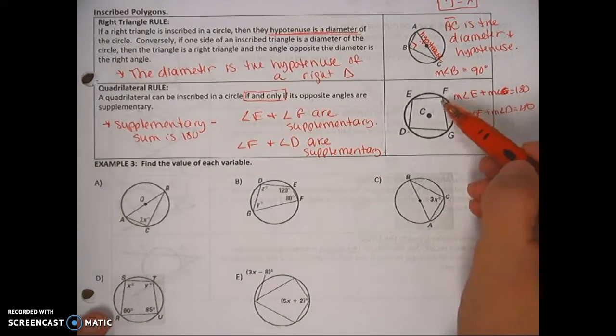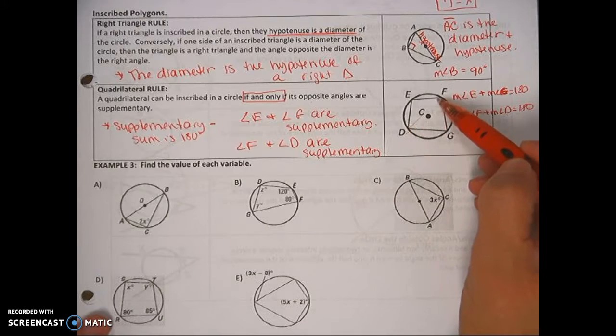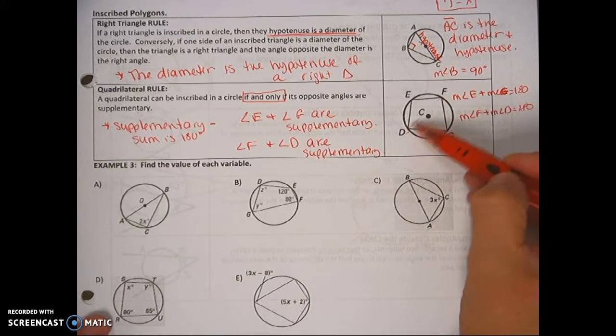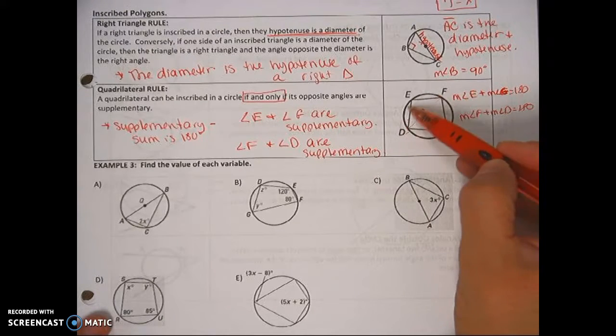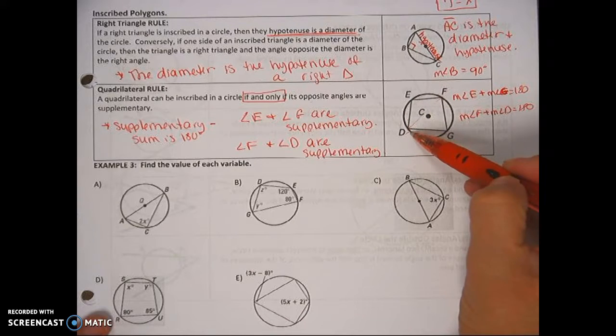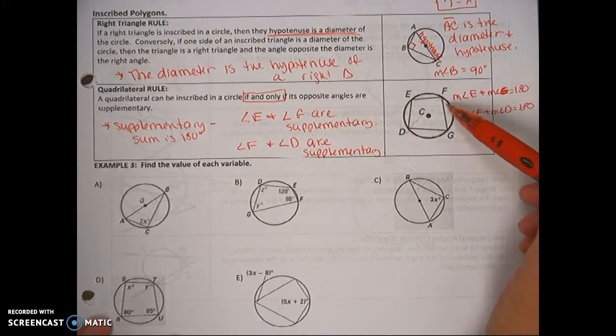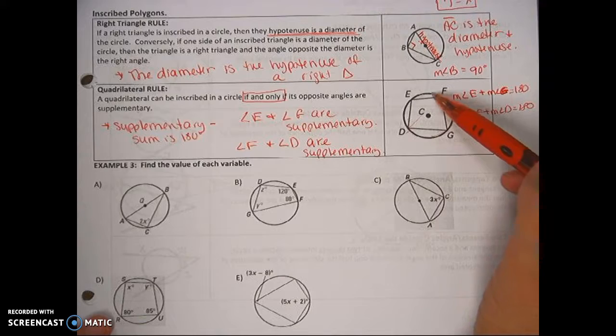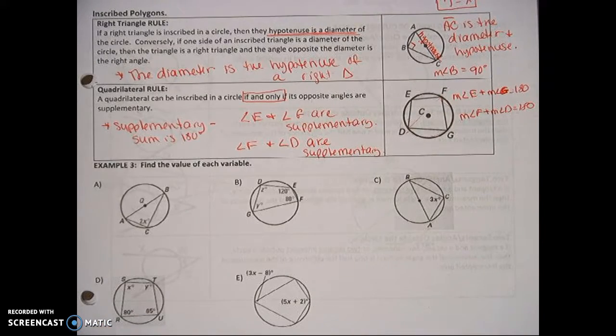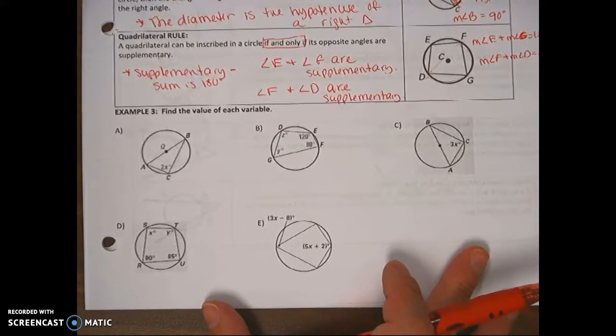If you think about the fact that the intercepted arc here of F and D, this would be the intercepted arc. That's one part of the circle. The other part is the rest of the circle. That would mean that the whole circle is 360, and those angle measures would be half that, which is 180 degrees. So they are supplementary.